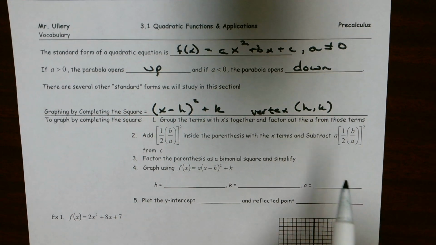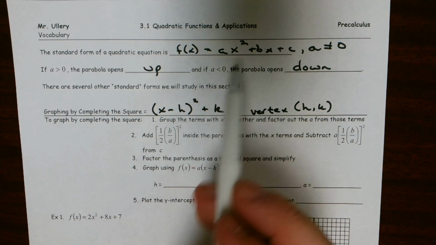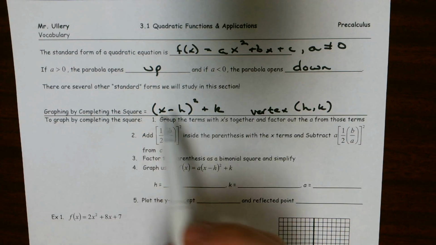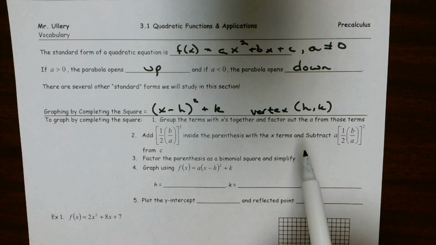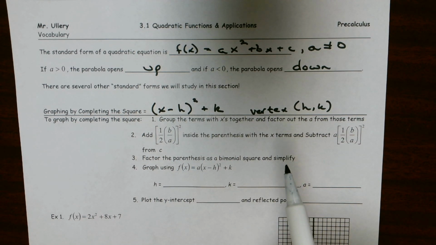Okay, so we're going to have to take our standard form and complete the square. Here's just a refresher on how to complete the square. Basically, you want to make sure your leading coefficient is 1. So you're going to factor those things off, and then add and subtract b over 2 squared.